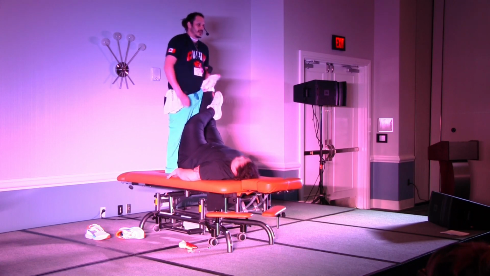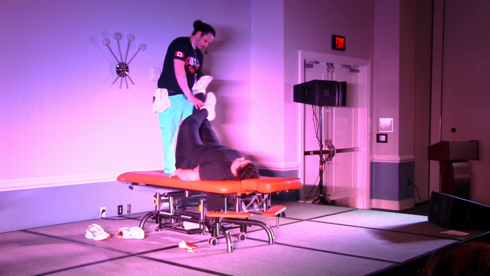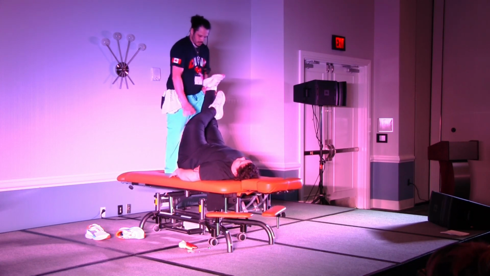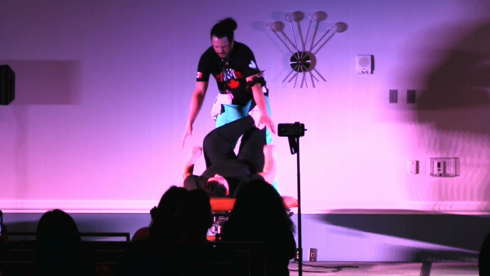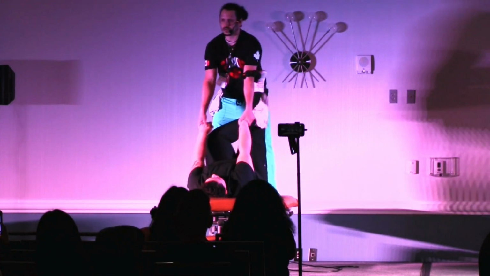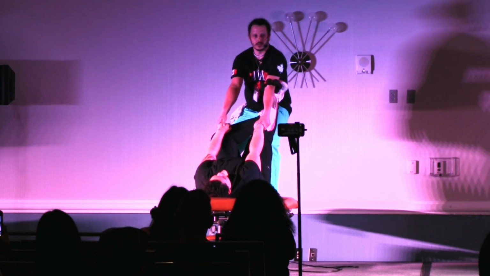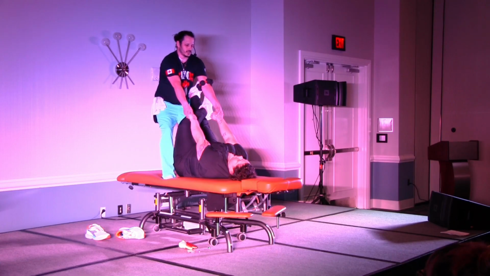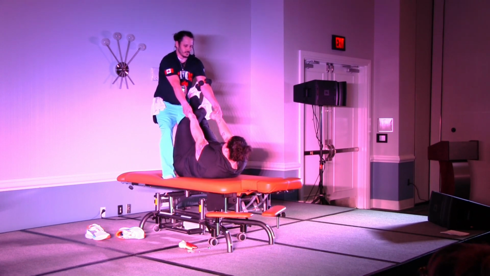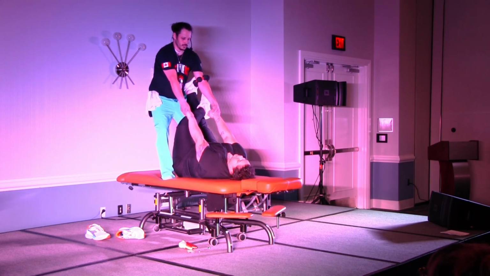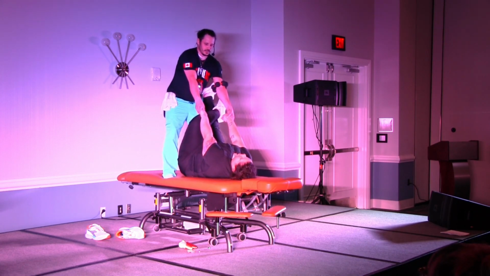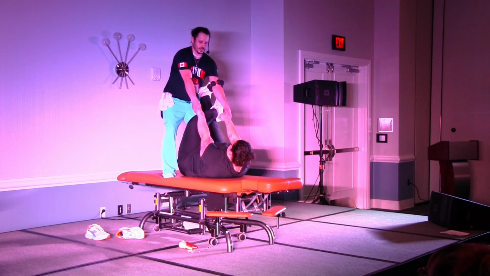Now I'm stretching out the lower back. Contraction back again. Good, and if I get her to lift up her head for me, now I'm stretching out the spine. And relax the head. Good, and lift up the head again. And relax.